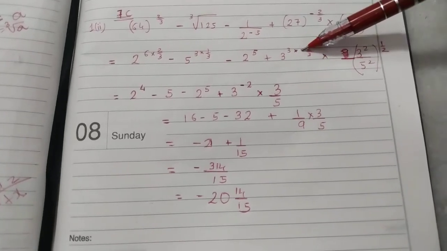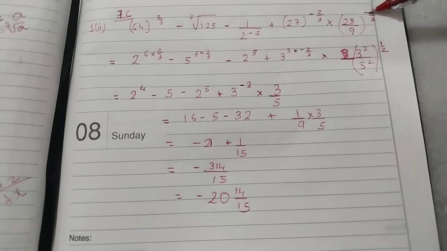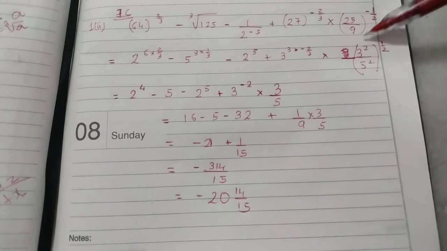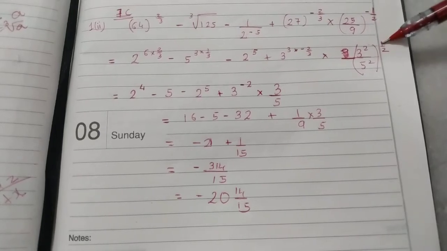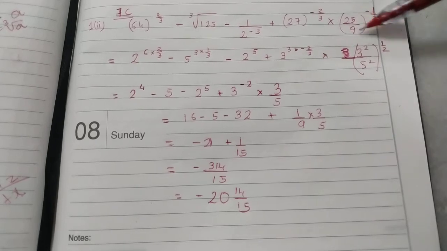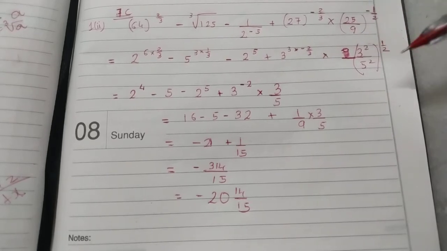There's a negative power here, by the way. There's a negative power here, so let me do the reciprocal. So 9 goes up, 25 goes down, so that the power becomes positive. Don't do the reciprocal of the power, okay? And 9, let me write it as 3 squared, and 25 as 5 squared.